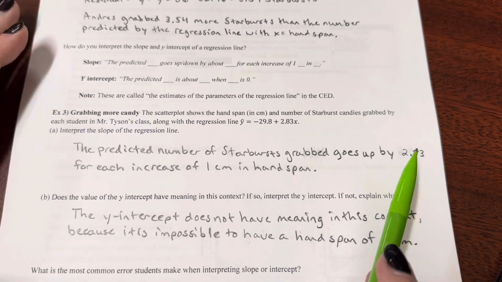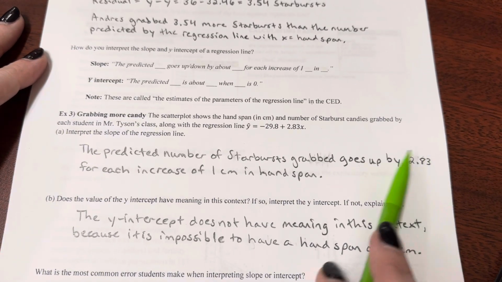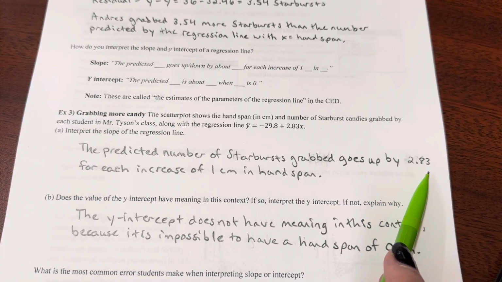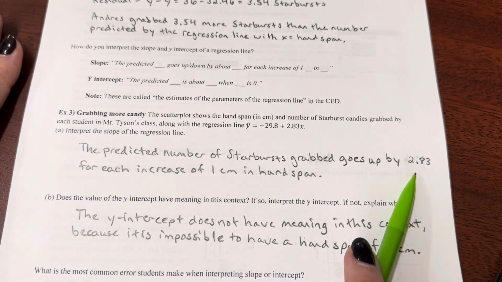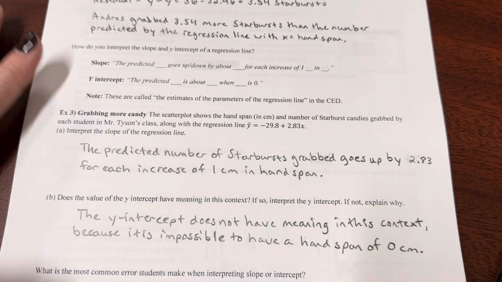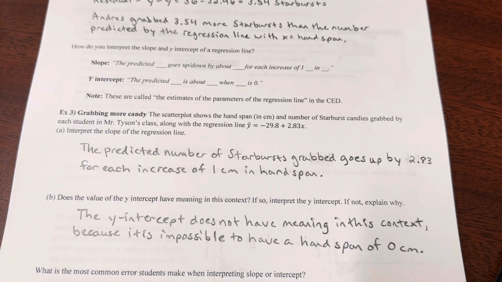Notice that I am not rounding this number. I didn't round it up to 3. You need to keep the decimals in this. These are estimates. If you go too crazy on the rounding, then your predictions are going to be really, really off.